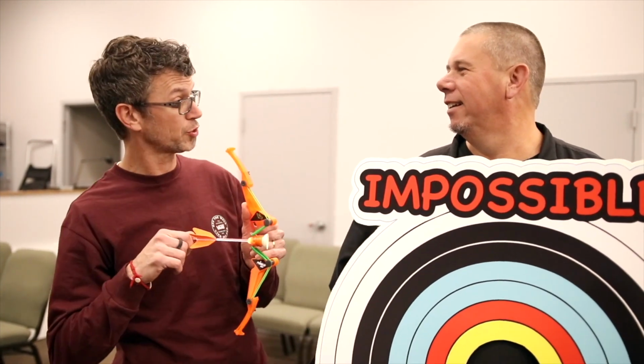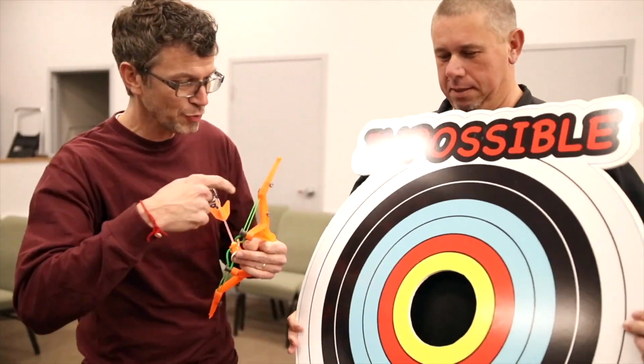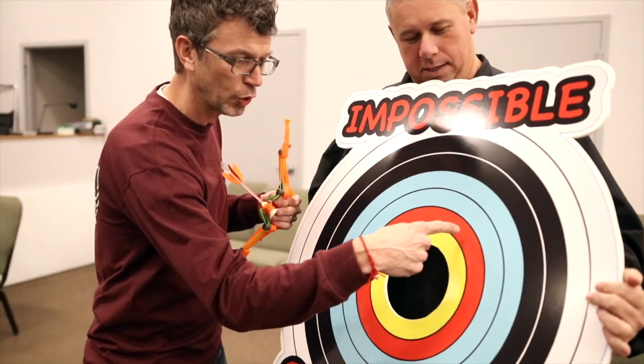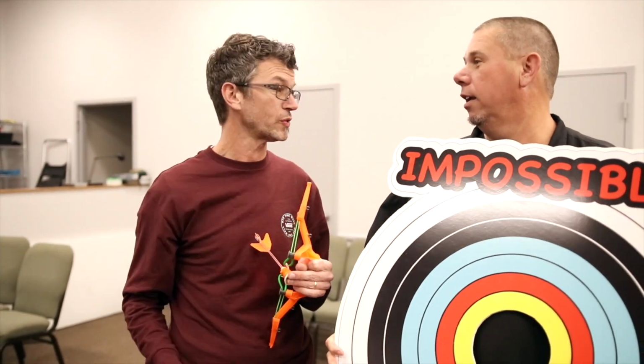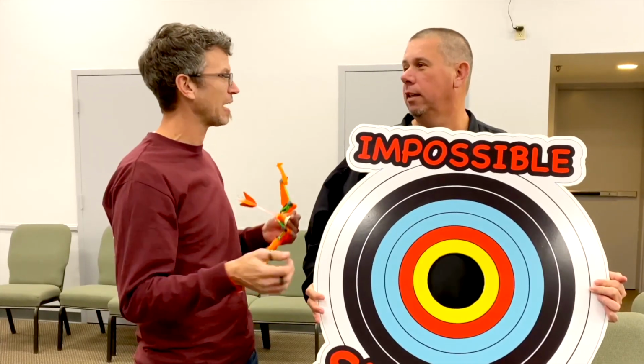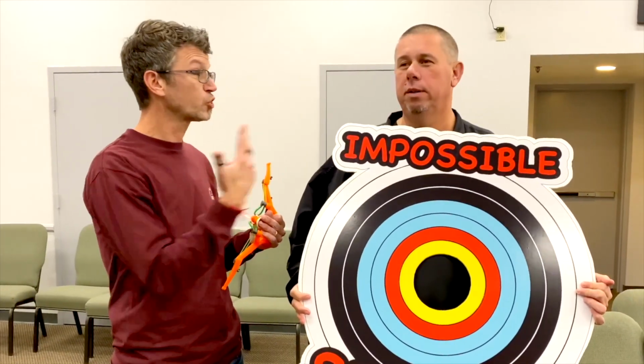All right, this is the impossible shot. If you are here for the first time, you get to try the impossible shot. What's the impossible shot? The impossible shot is you shoot this and you get it through this hole, or on the yellow or red, you get a $25 gift card of your choice. To anywhere? Well, to anywhere that we have, like In-N-Out, Chick-fil-A, Starbucks.